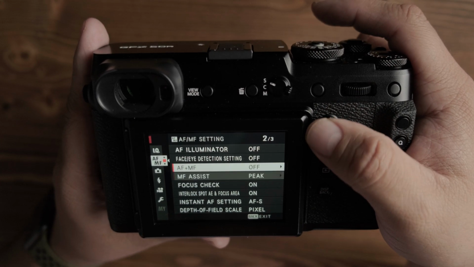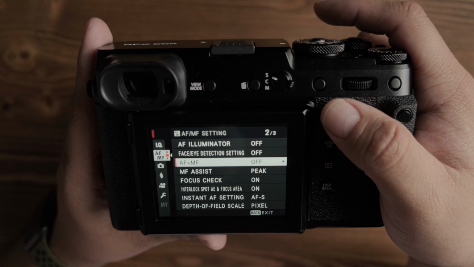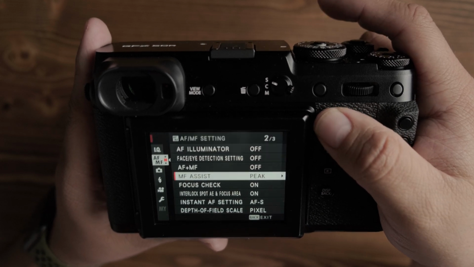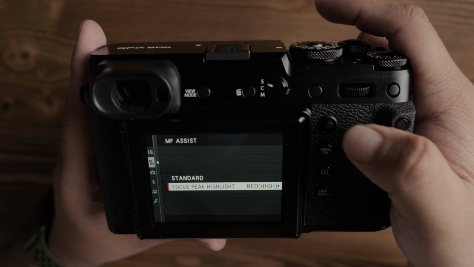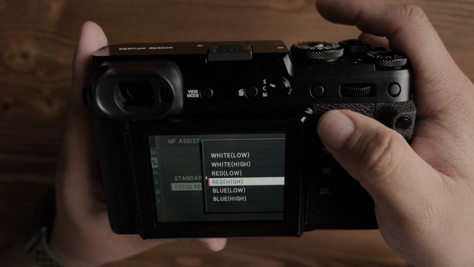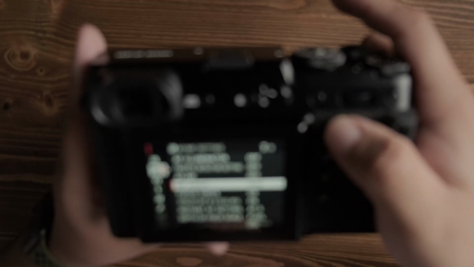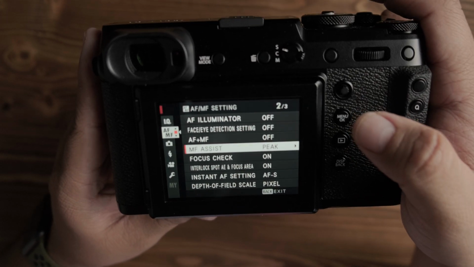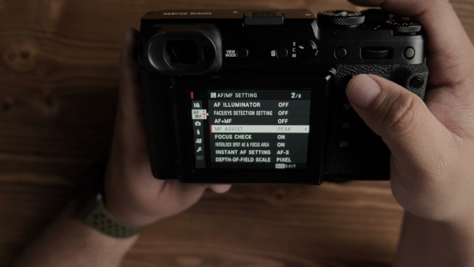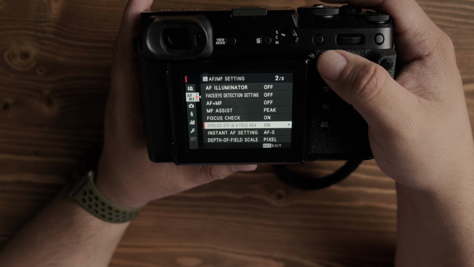Manual focus assist. I skipped this one, we'll make another video about that. But manual focus assist for peaking, I turn that on, and me personally, I use red for focus peaking, so that when I have my vintage lenses on here, I have red lines that will show up when I'm focusing, so that way I can make sure that everything I'm doing is in focus. Focus check, I have it on.